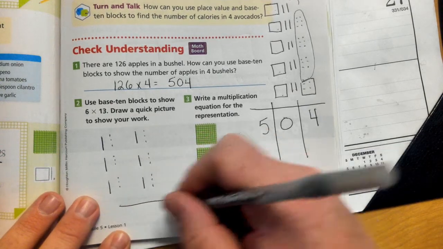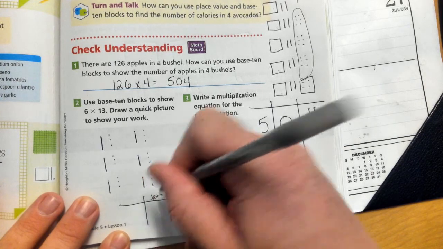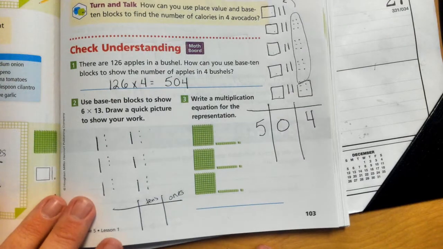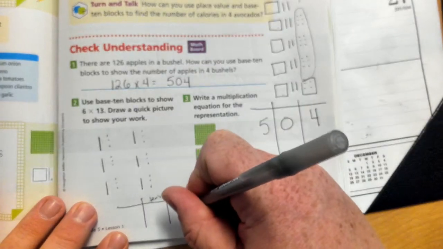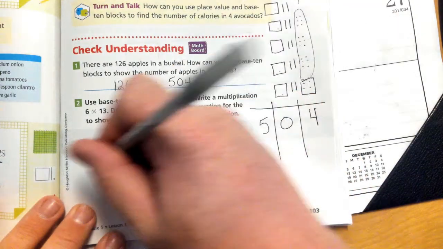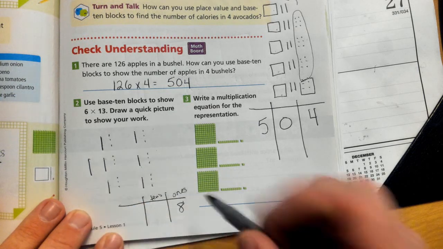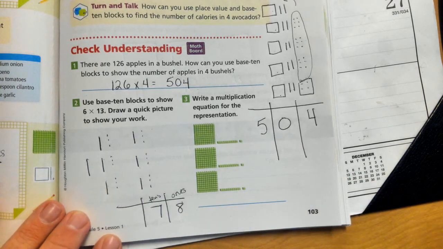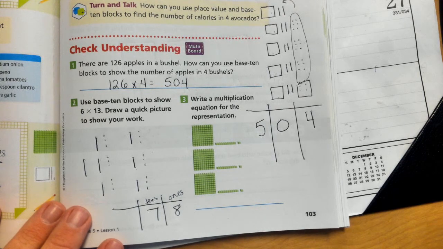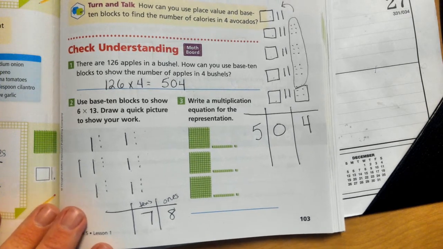Again, I'm going to think about my place value chart. If this is the ones and this is the tens, I've got 3, 6, 9, 12, 15, 18 ones, which means I could take 8 of my ones and put them there. And I'm going to add 1 more 10 over here for a total of 1, 2, 3, 4, 5, 6, 7. 78. Okay? So this is the start of some 2-digit by 1-digit multiplication that we're doing, and even some 3-digit by 1-digit.